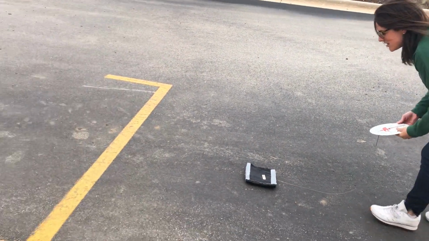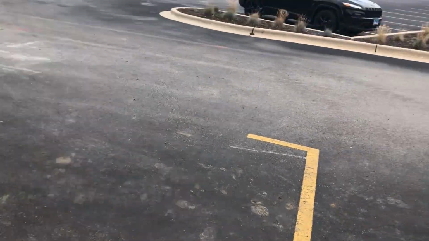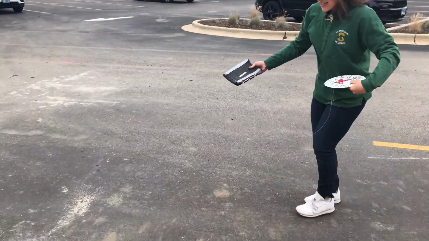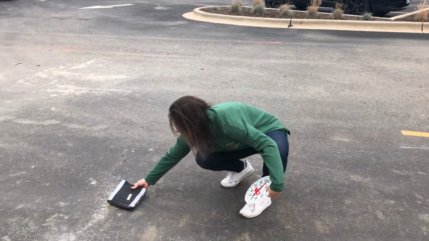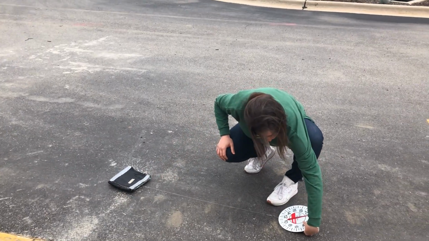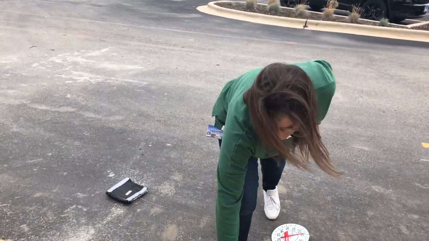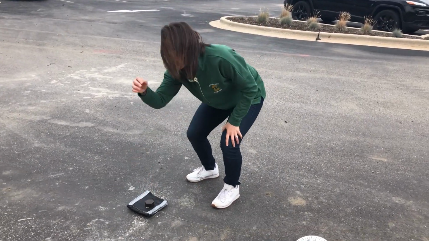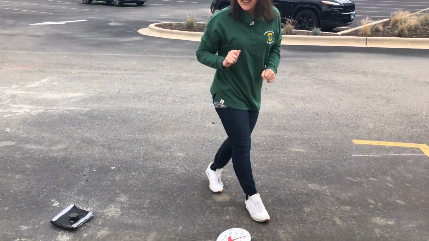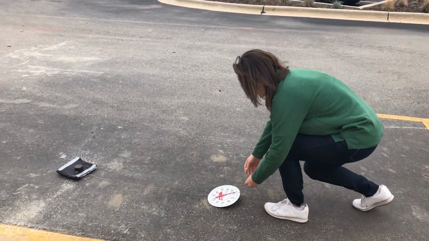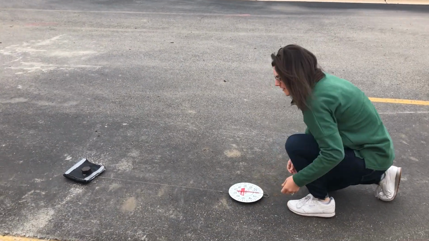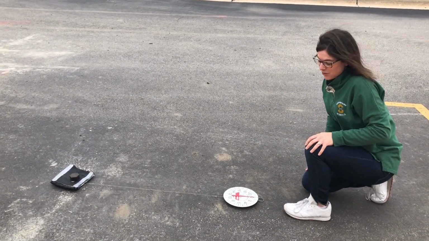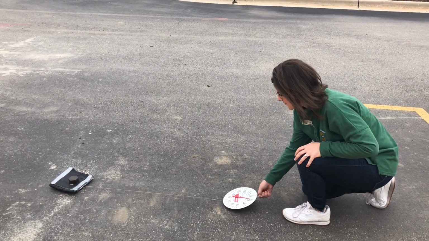Let's head back and add some mass. All right, we're going to change a variable here and see what and if there is an effect on friction. All right, let's add a 1/2 kilogram. So now we're up to 1.5 kilograms. So make sure you write that down. 1.5 kilograms is your mass. Let's see what the effect on friction is, if any.